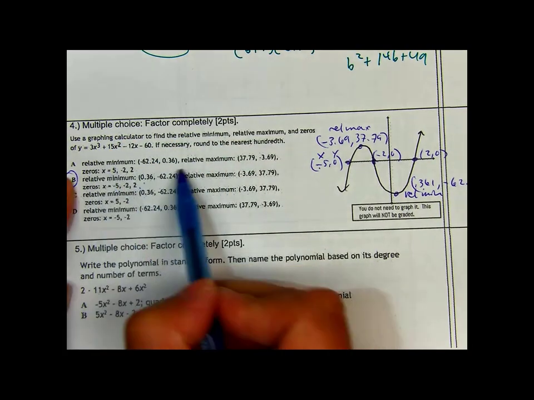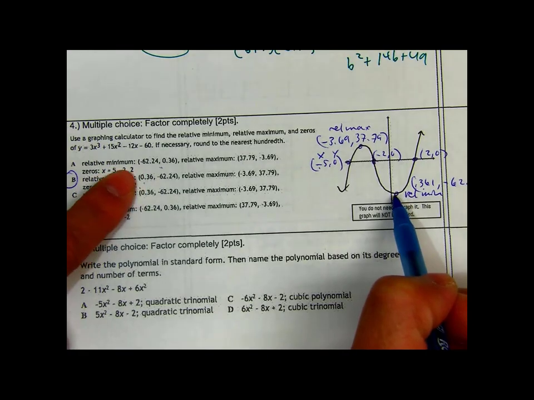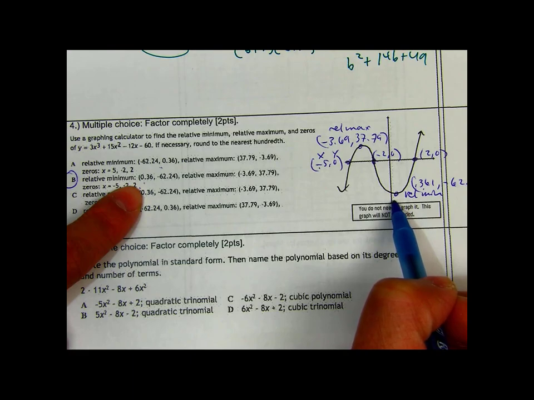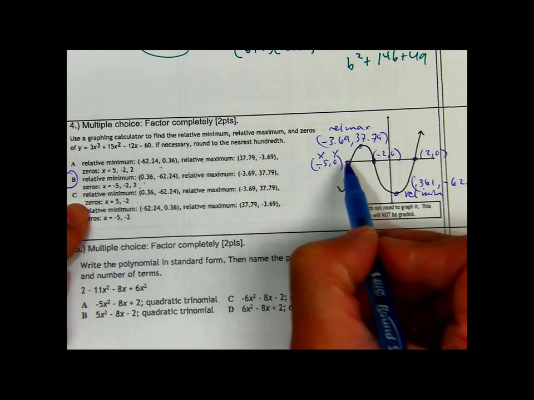A, they mismatched them. They said this was the relative... Oh, they switched the x's and y's. This one has only 2 of the zeros. There's 3: 1, 2, 3.